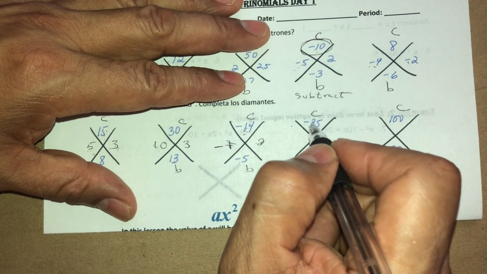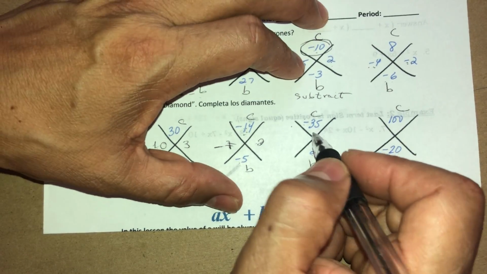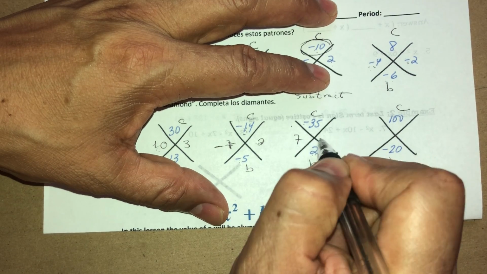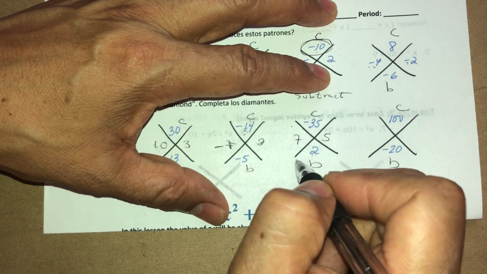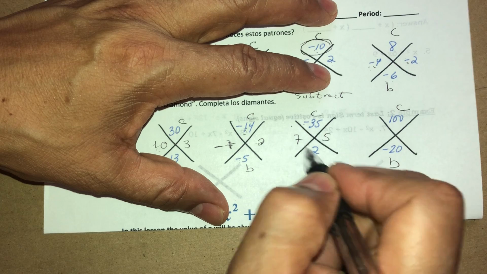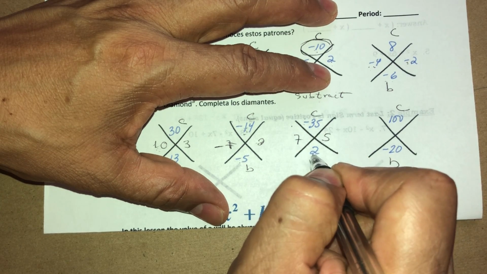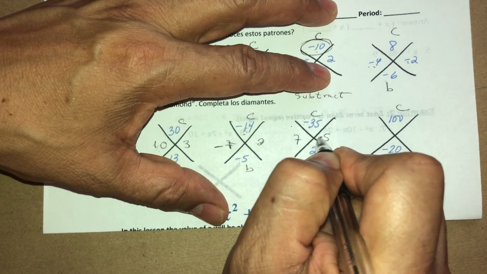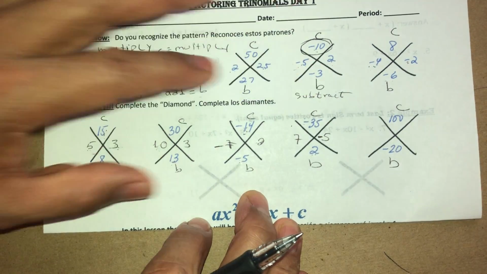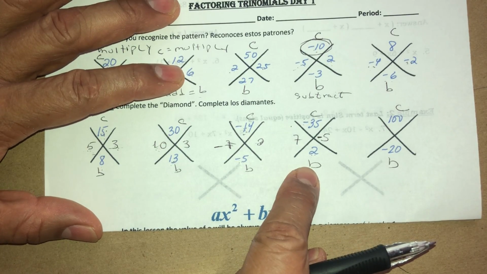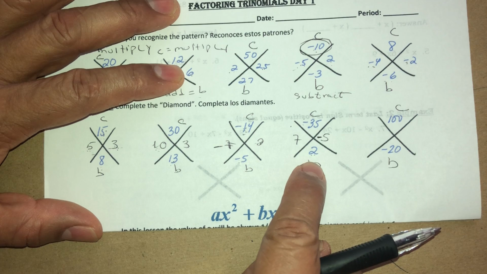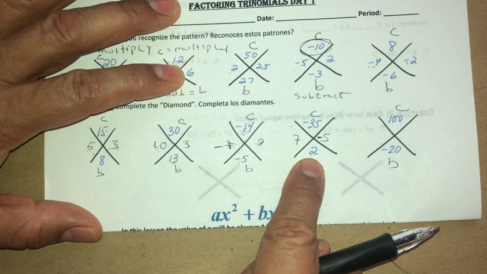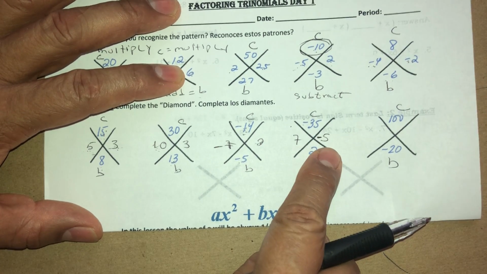So, two numbers that will multiply will give you 35 is 7 times 5. And when you subtract, it will give you 2. So 7 minus 5 will be 2. So here the negative is going to be negative 5 because 7 minus 5 will be a positive 2. Now, if that would have been negative 2, then that would be negative and that would be positive.